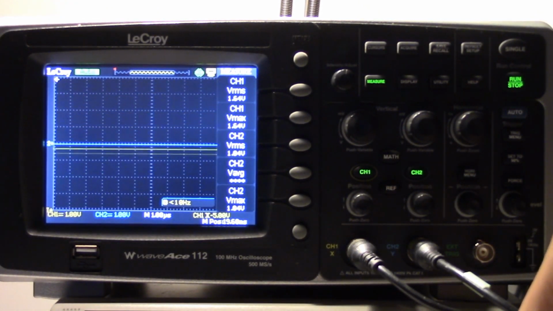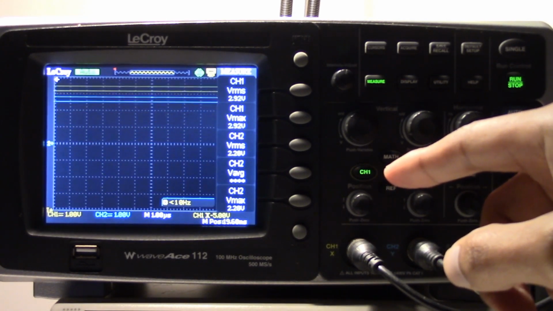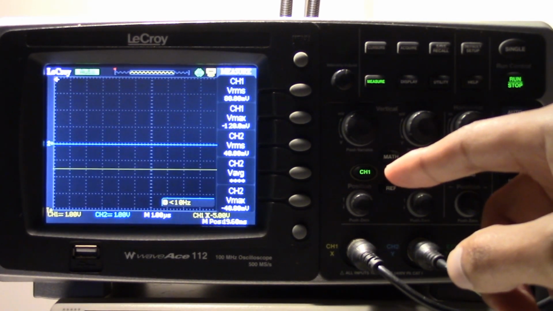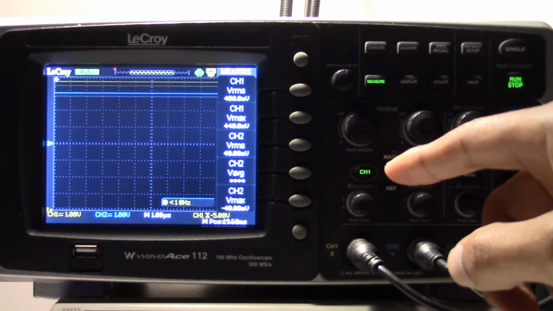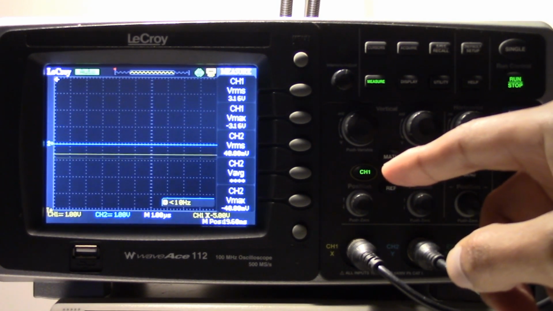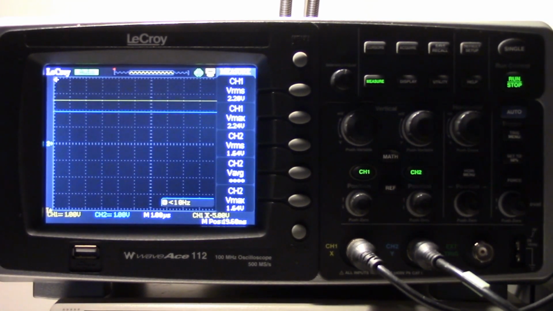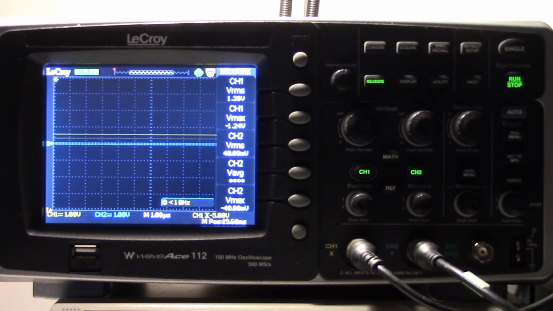It's across that resistor, and it never goes negative, and it's always a little less than the input voltage, because that's the drop over that diode there. Okay, so that's what you expect there.